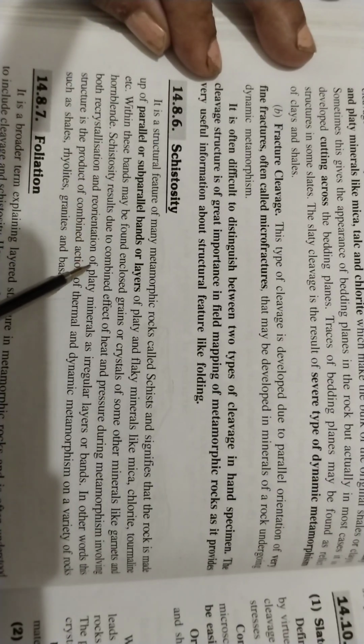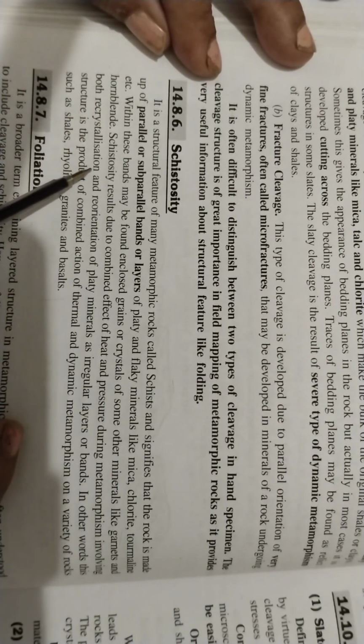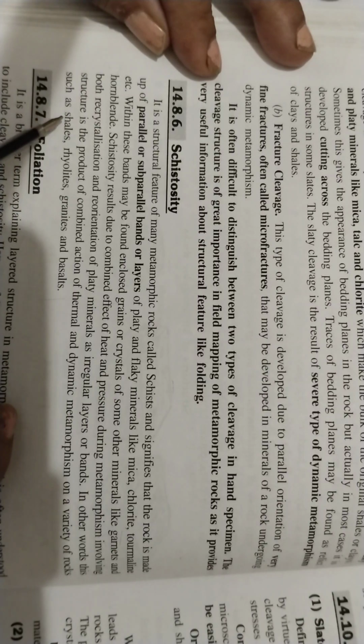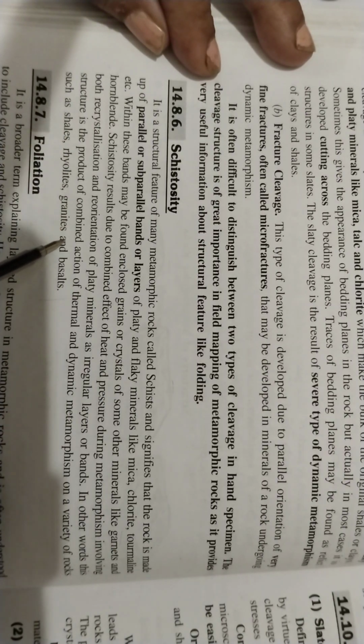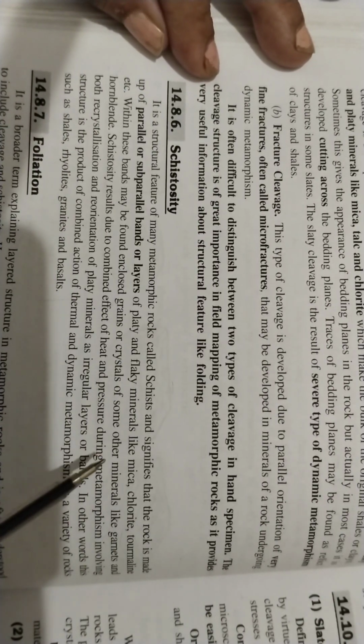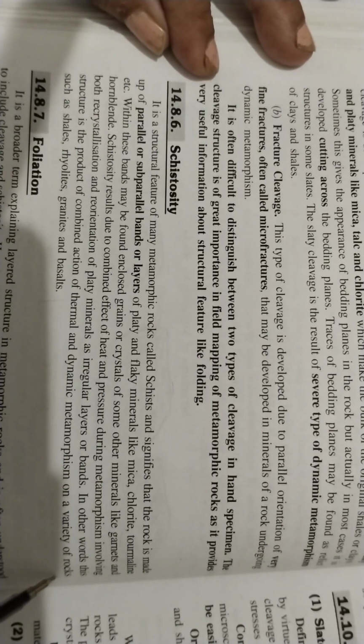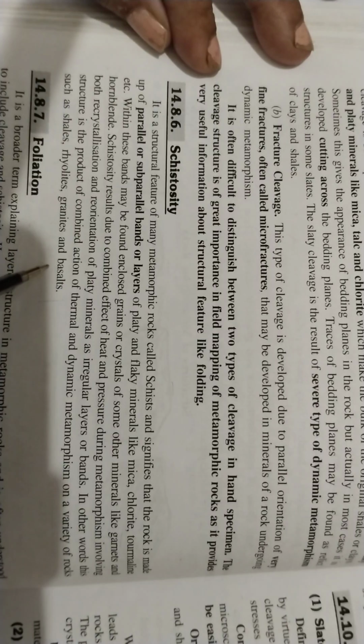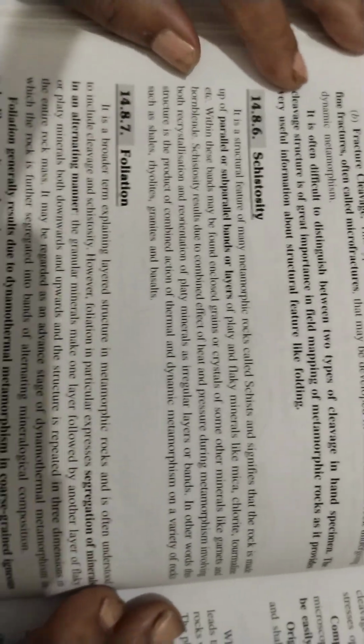Schistosity results due to the combined effect of heat and pressure during metamorphism, involving both recrystallization and reorientation of platy minerals as irregular layers or bands. In other words, this structure is the product of combined actions of thermal and dynamic metamorphism on a variety of rocks such as shales, rhyolites, granite, and basalt.